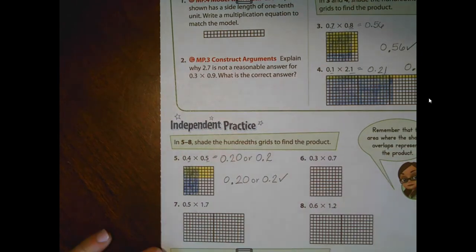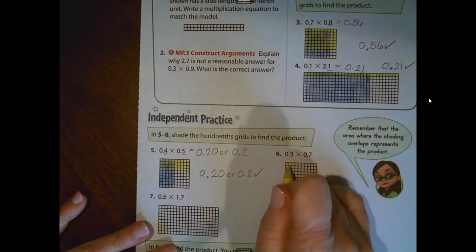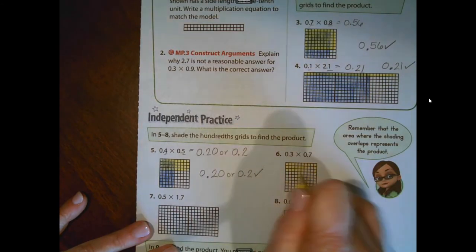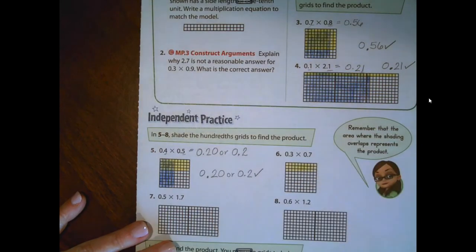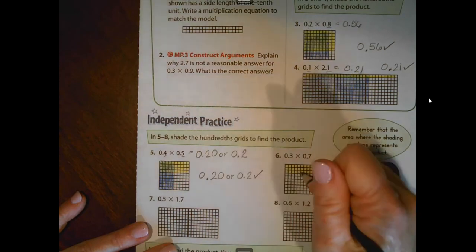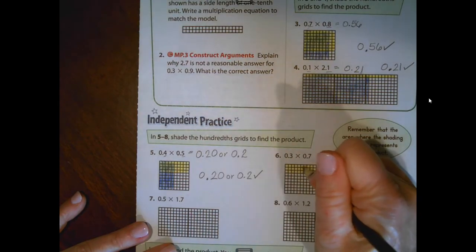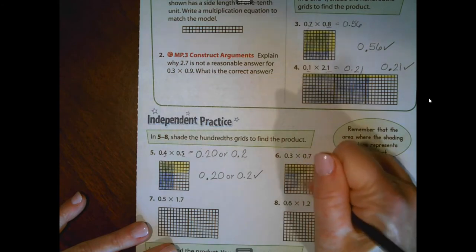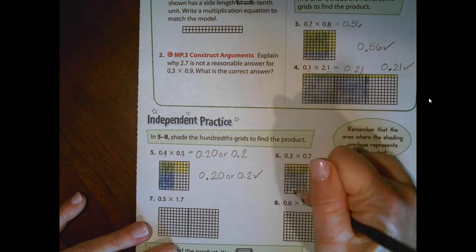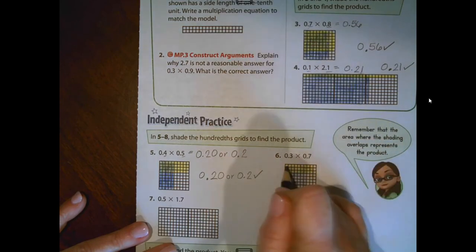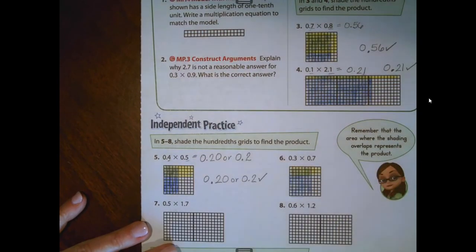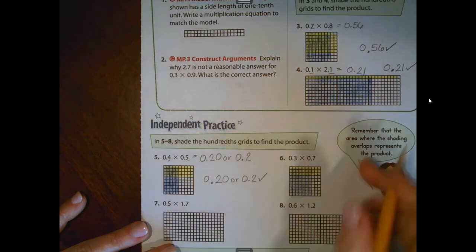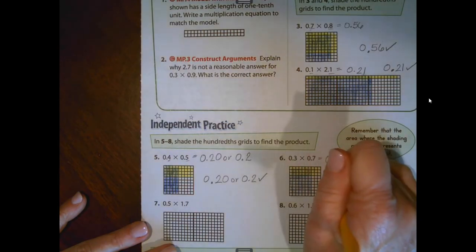All right, number 6, 3/10 times 7/10. So I need to shade 3 rows to represent 3/10, the first factor. All right, I need to shade 7 columns to represent the second factor. All right, the answer lies in this overlap area that for us is tinged a little bit green. So I have 7, 7, and 7. So I have 21 of those hundredths shaded.